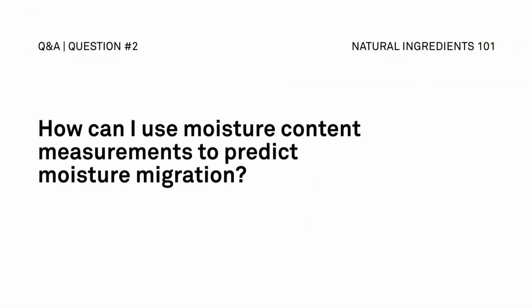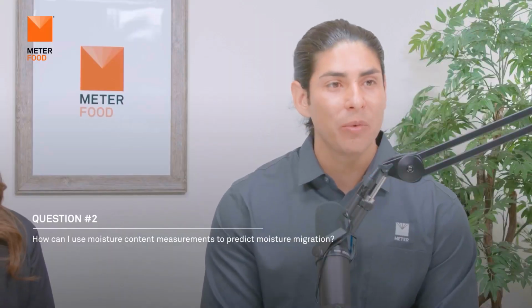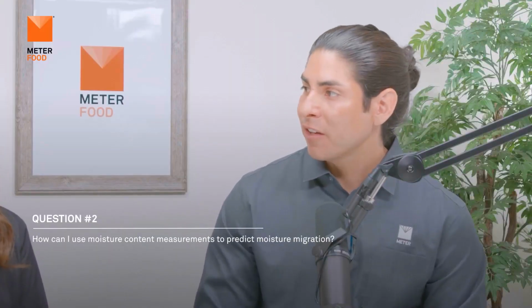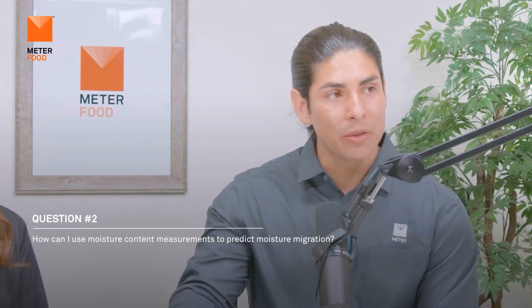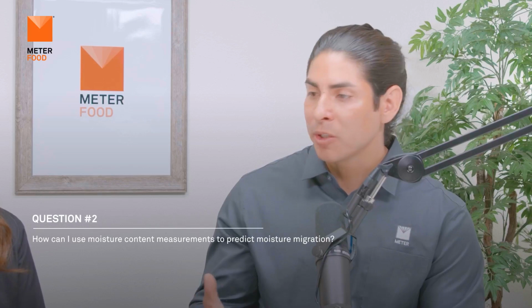Question number 2 here. How can I use moisture content measurements to predict moisture migration? I can take this one, and this goes back to one of our earlier sections. I think a lot of people think that they should be using moisture content because it's quantity, and maybe it makes a little bit more sense to them.